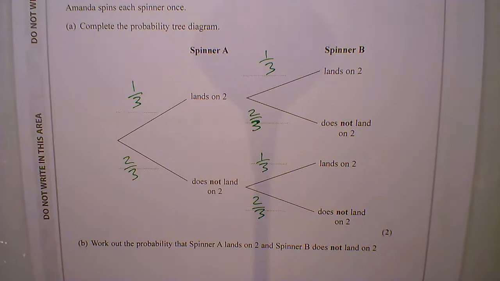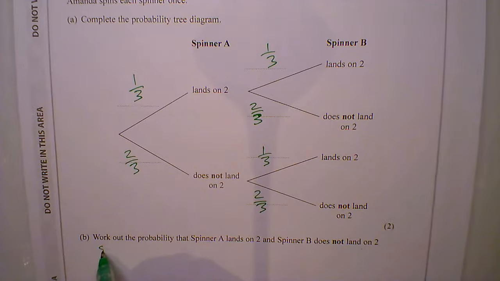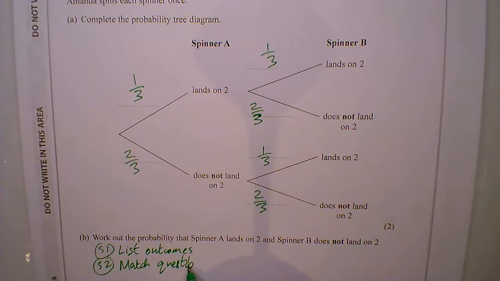And if you need more time, press pause. I'm going to make a start on this. So work out the probability that spinner A lands on 2 and spinner B does not land on 2. So there are 2 steps. Step 1 is we're going to list all the outcomes. And then step 2 is match our question to the outcome.